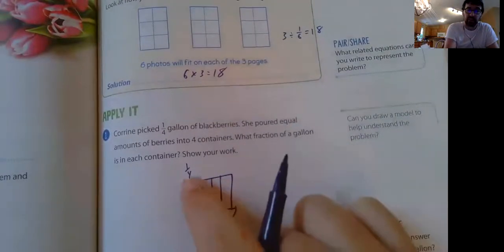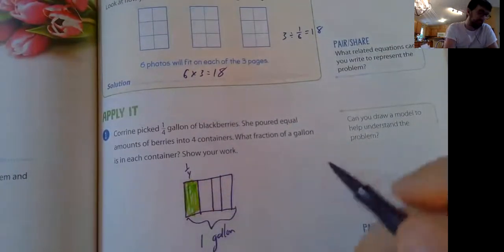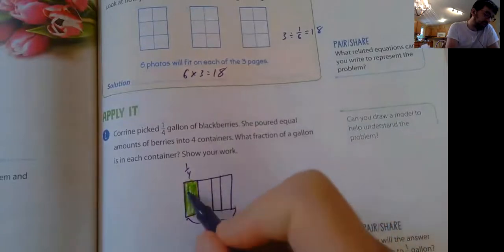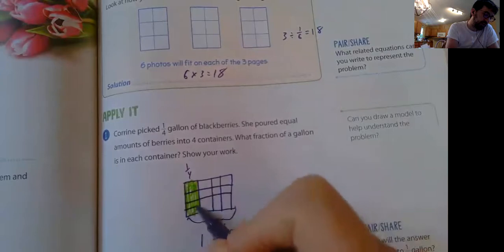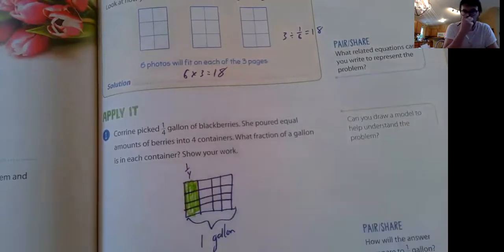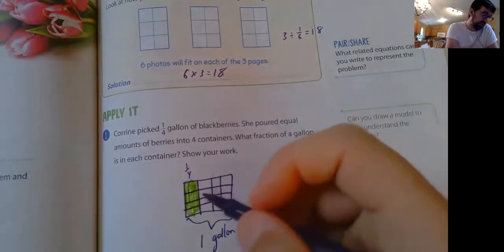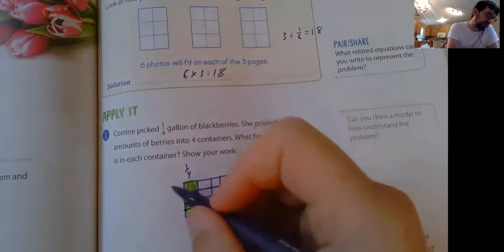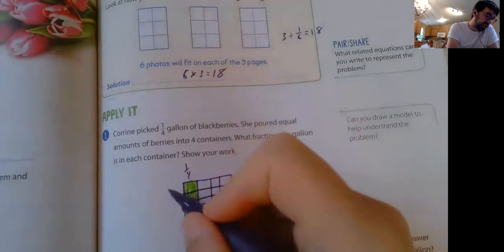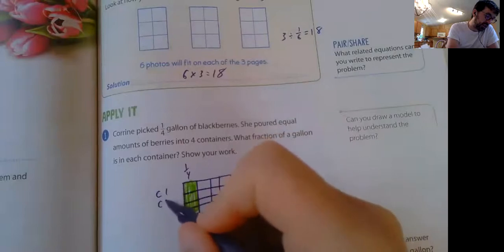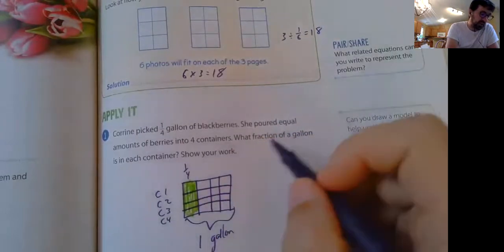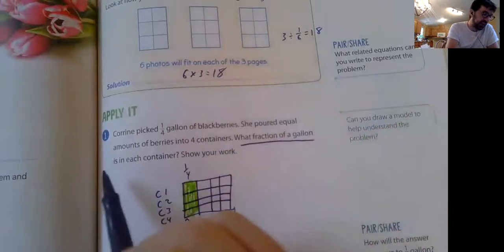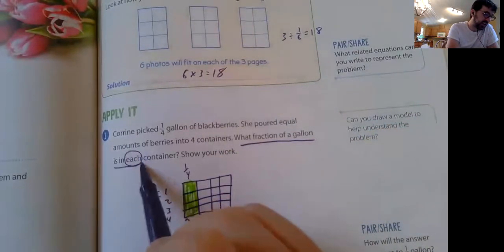And she's going to take this and put it into 4 different containers. So I'm going to divide this into 4 groups. 1, 2, 3 lines makes 4 groups. They should be equal. They're not drawn equally, but they're close enough. So this is container 1, container 2, container 3, and container 4. What fraction of a gallon is in each container?